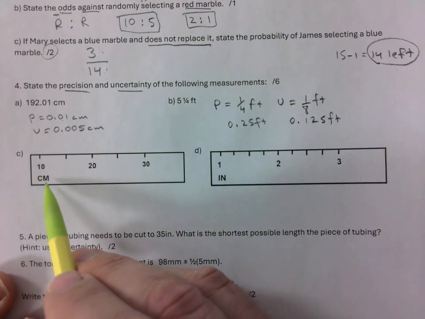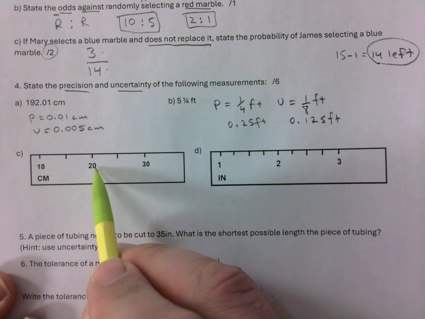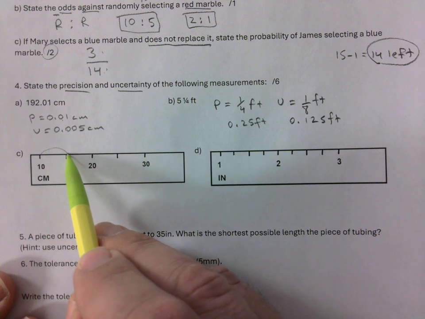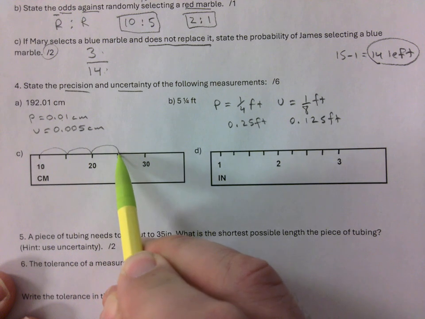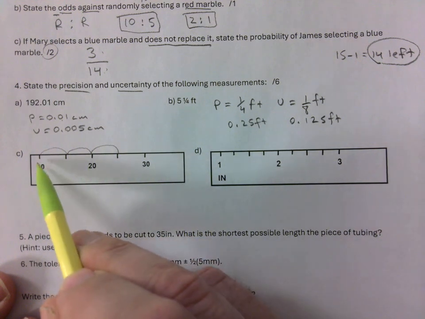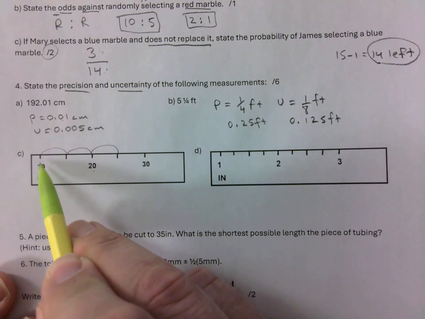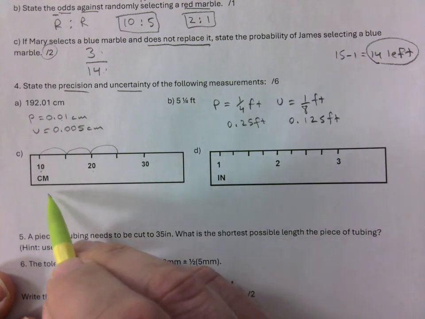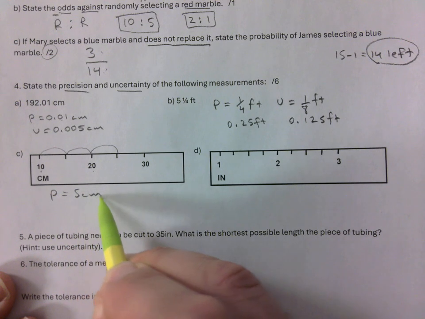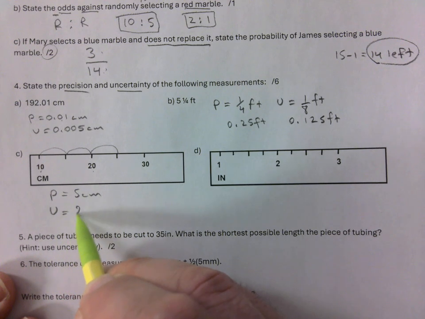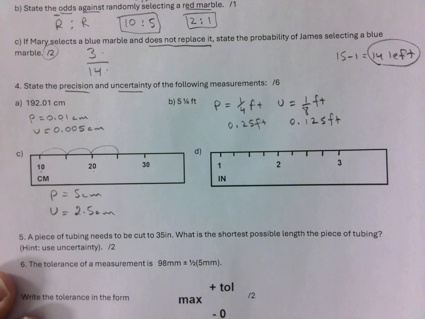Here, my precision, it's not 10, okay? Because you got to know how much am I going up from marking to marking? You can just figure that out, that it is 5, or you can go high minus low divided by the number of gaps. You still get 5. So the precision is 5 centimeters. The uncertainty, therefore, would be 2.5 centimeters.